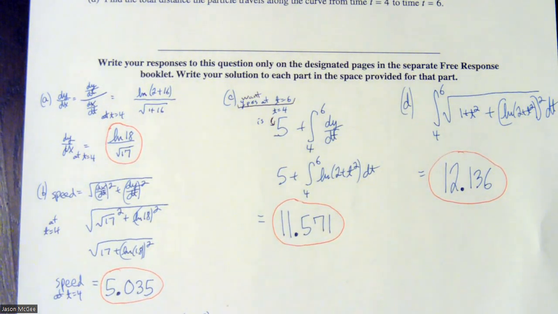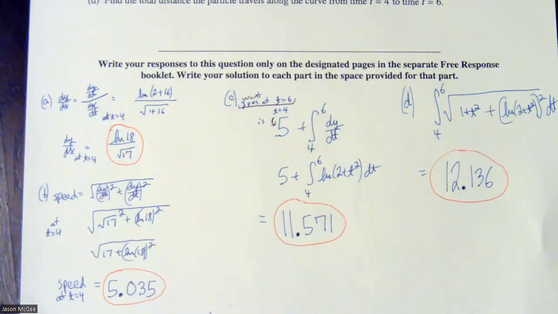String cheese. Take that in my lunches all the time. String cheese.